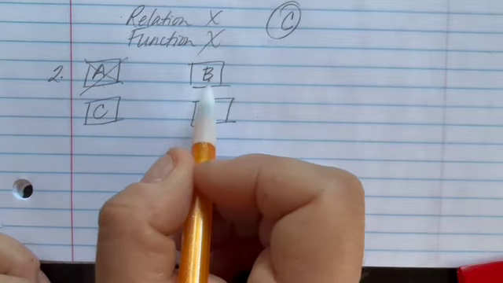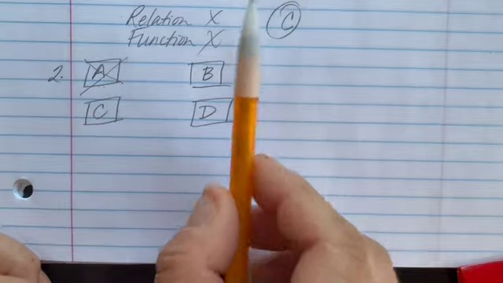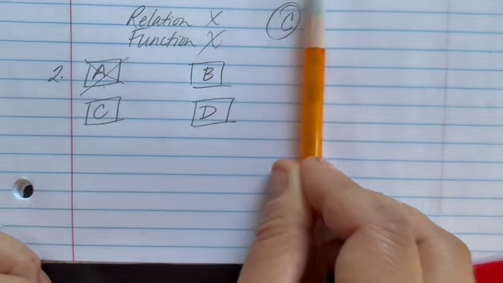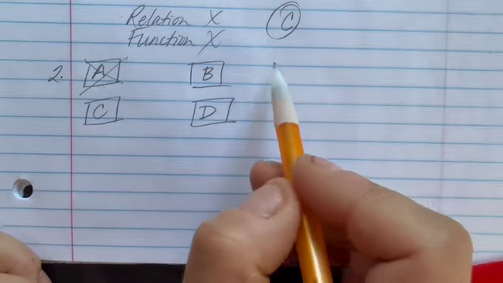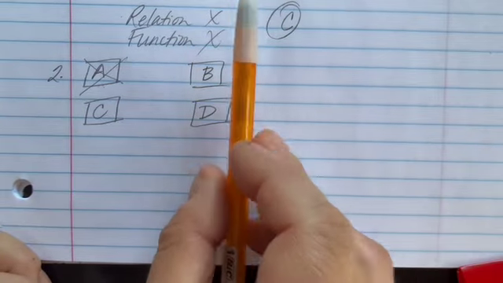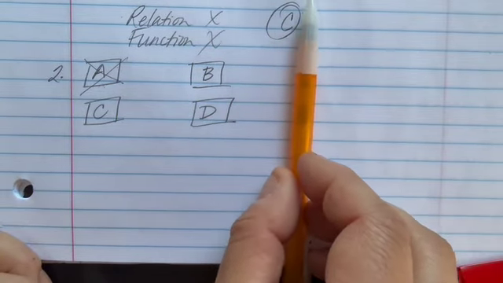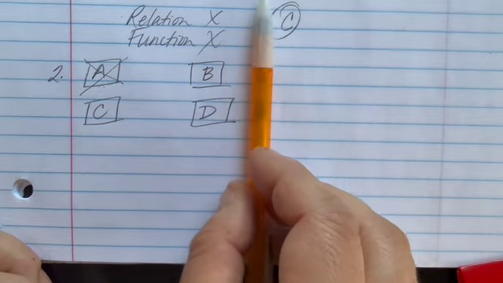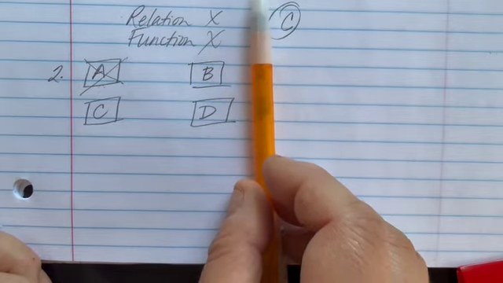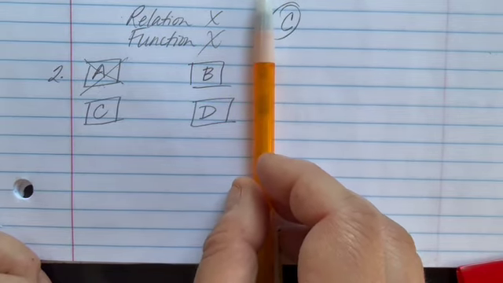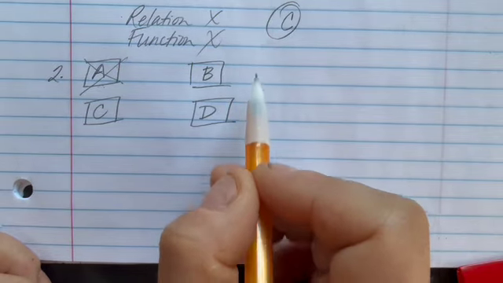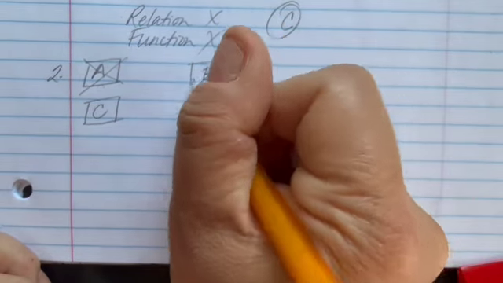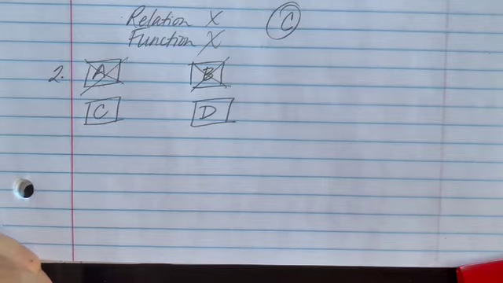For letter B, if you were to pass a line through that graph, you've got a coordinate plane and you've got 2 lines on it. And if you were to pass your pencil through that coordinate plane, there would be a couple of points where your pencil touches 2 points at one time. Okay, that means that one or more of those x values has 2 or more y values. So this one's out. That one's not a function.